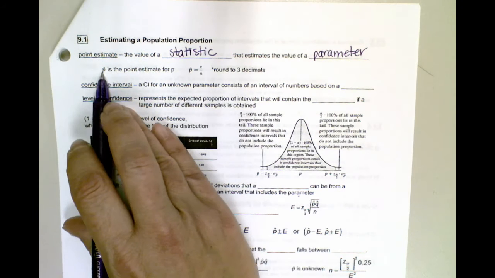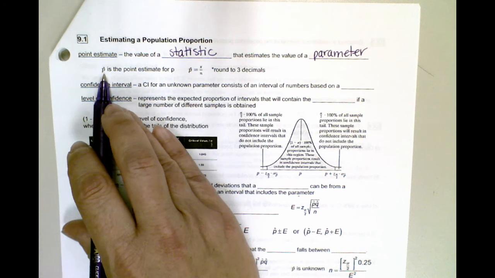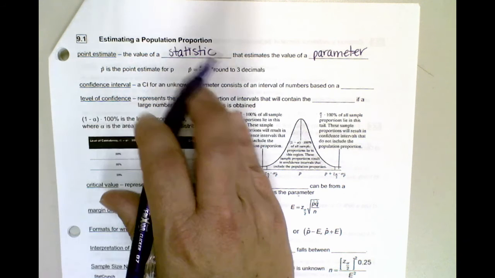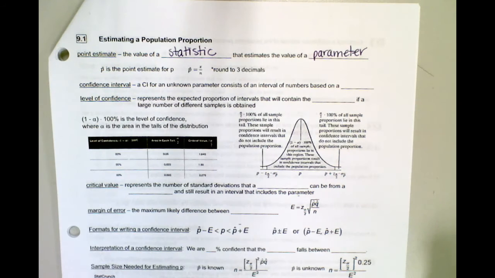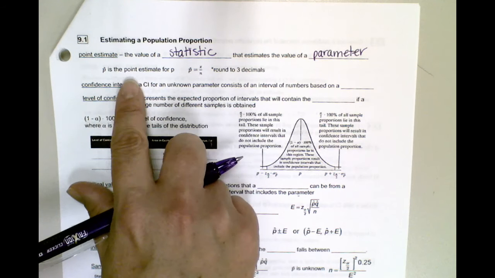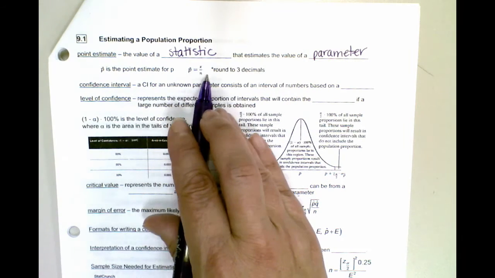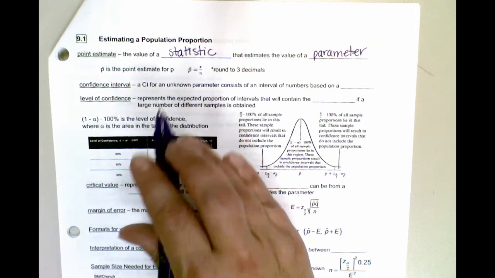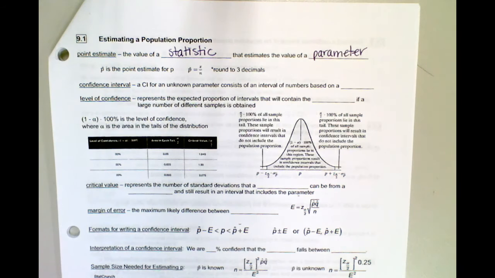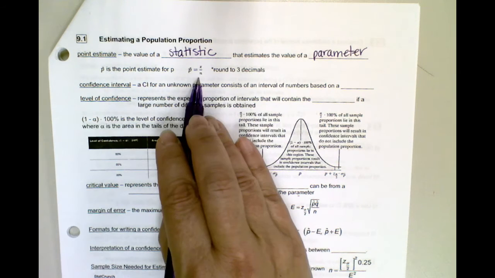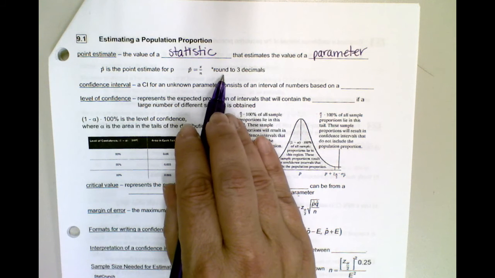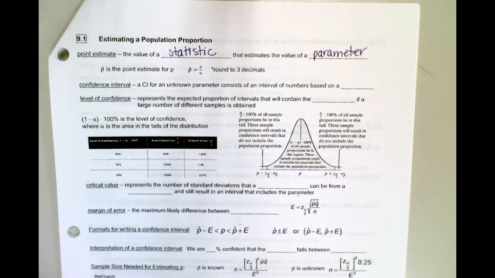So yesterday we talked about p hat. Today we're estimating p, which is the population proportion. P hat is the point estimate for p. And then I put, again, just like yesterday, how we find p hat. We take x, which is the number of individuals in a sample that contain our desired characteristic, and we divide it by the sample size. When you are finding p hat in this section, we are going to round its value to 3 decimal places.